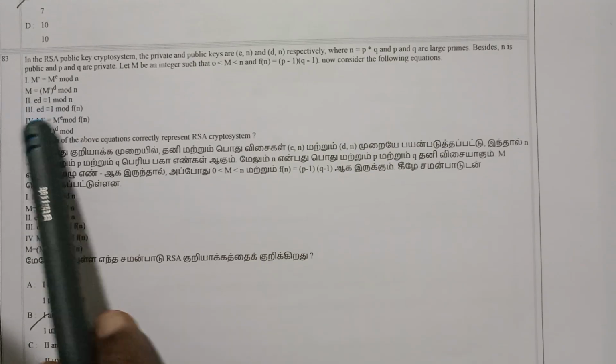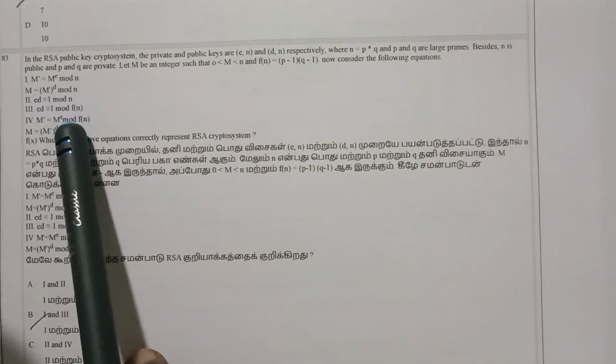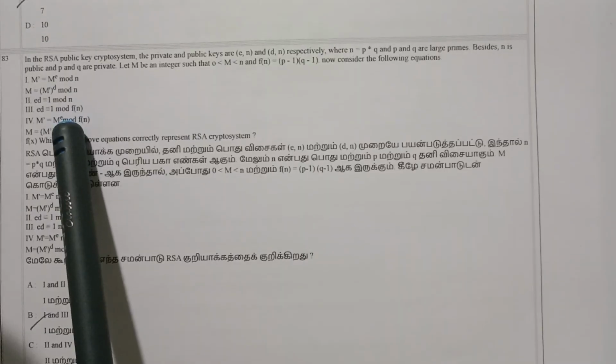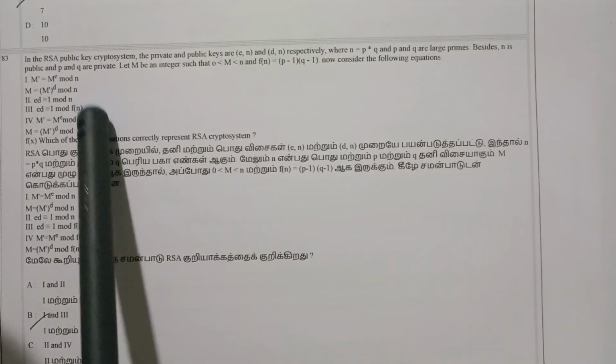And then the third option, that is ed equal to 1 mod f of n. So e into d is equivalent to 1 mod f of n. So only 1 and 3 are correct.